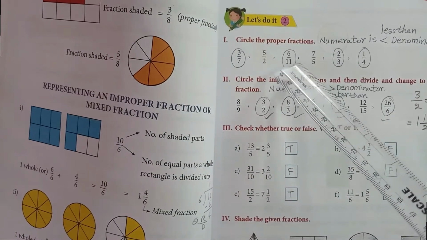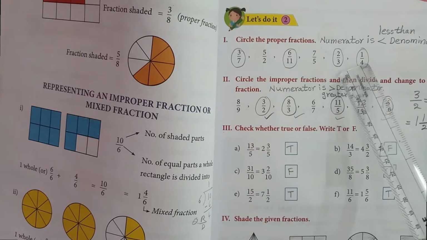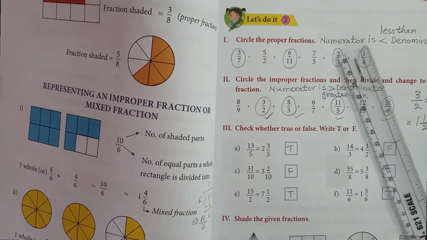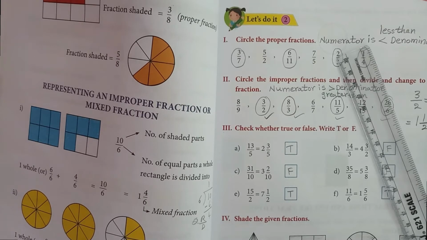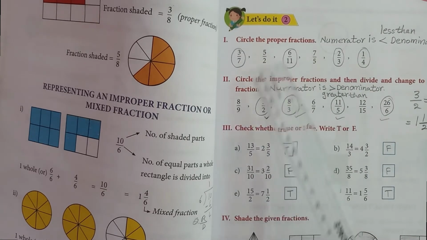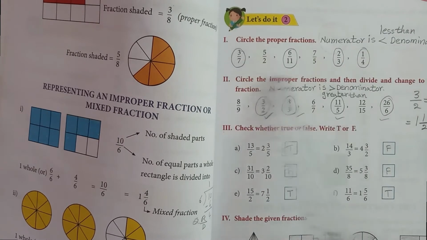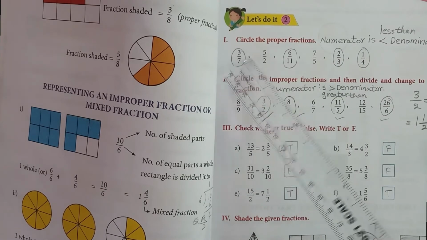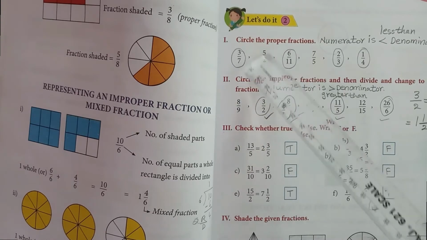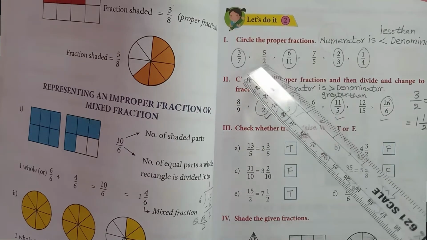Circle the proper fractions. That means here, see, proper fractions. What is the answer for that? Numerator is less than the denominator. Now you check. Numerator should be less than the denominator. Check here. Yes. Here numerator is less. So circle. Here 5 is greater than the denominator.